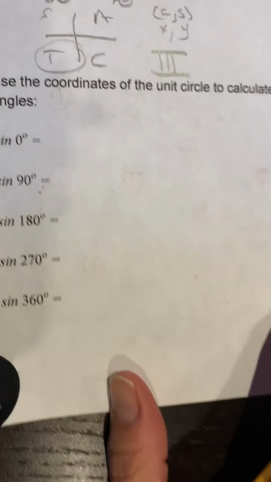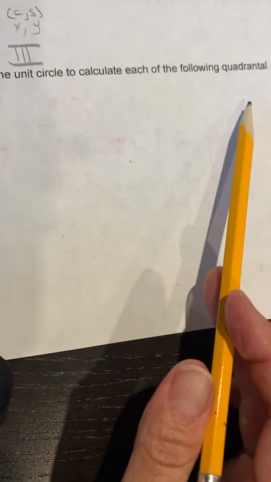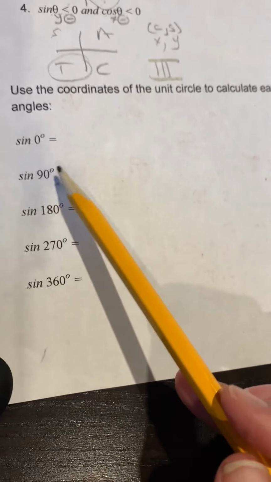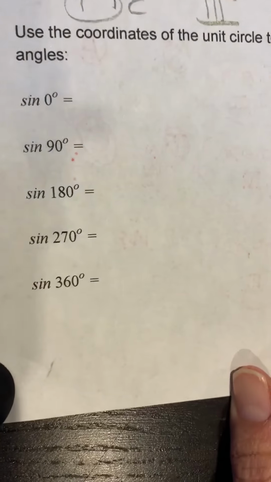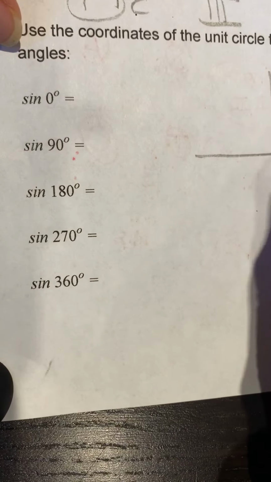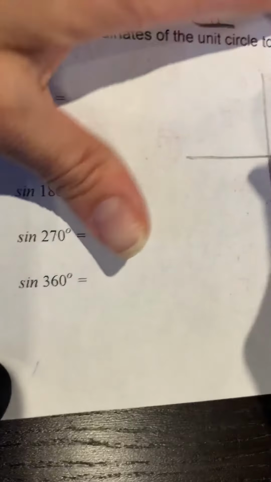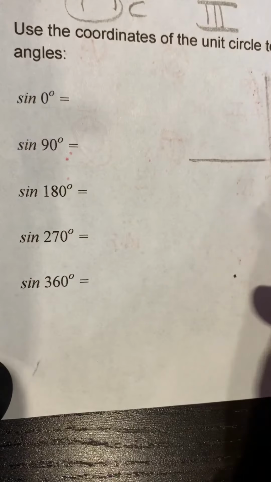And then this last one, use the coordinates of the unit circle to calculate each of the following angles. Of course you could type this in your calculator, but it's actually a lot faster if you just make a unit circle. A unit circle is very easy to do. I'm going to make this closer to the picture so it's easier to see.